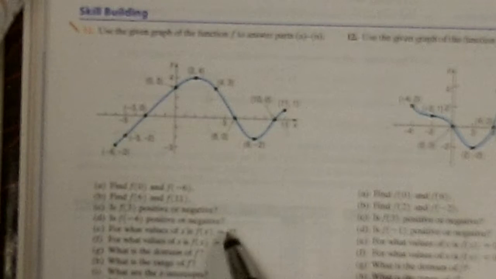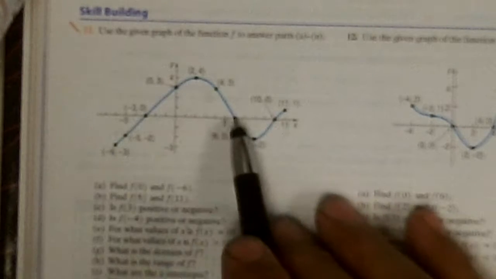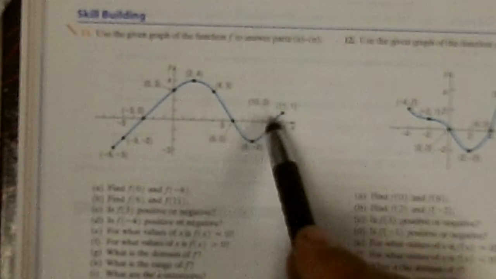For what values of x is f of x equal to 0? So it's equal to 0 on the y. When is the y equal to 0? At what x is the y equal to 0? At negative 3 for x, y is 0. At 6, y is 0. And at 10, y is 0. So the x values are negative 3, 6, and 10, where y is 0.